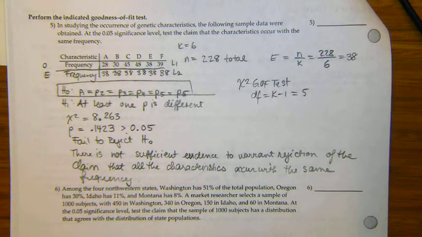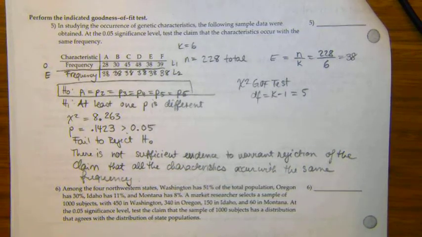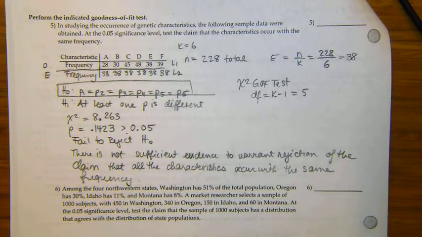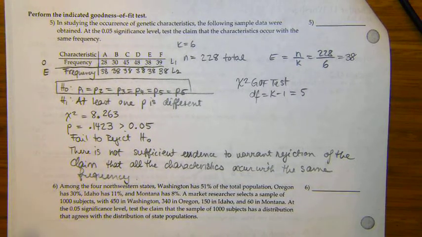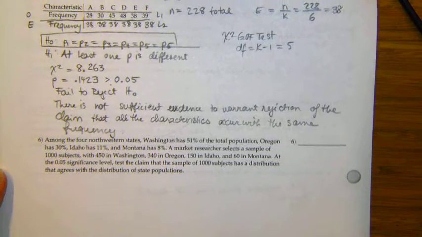So this is the first type of goodness of fit, where each occurs with the same frequency. We simply look at our total n divided by the number of categories in order to get the expected frequency. Our second example is going to have different probabilities, so it's going to be a little different method. Let's go down and look at the second example.